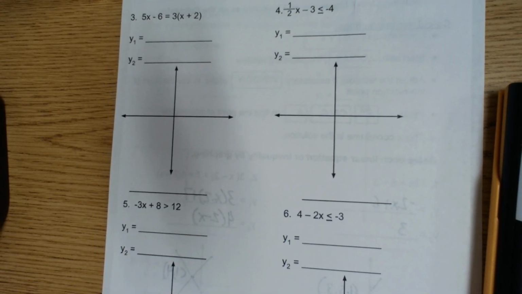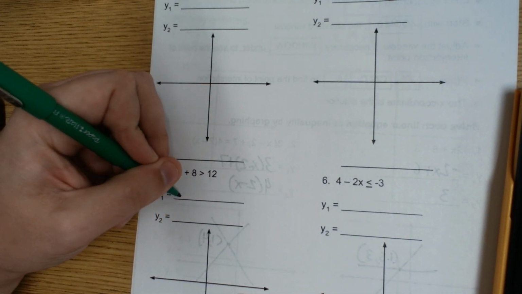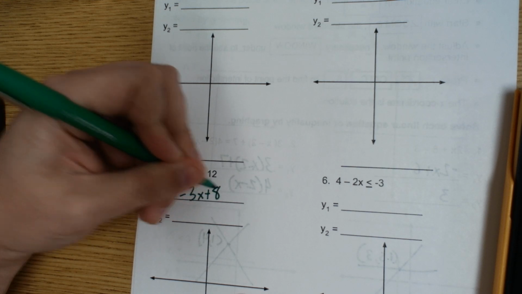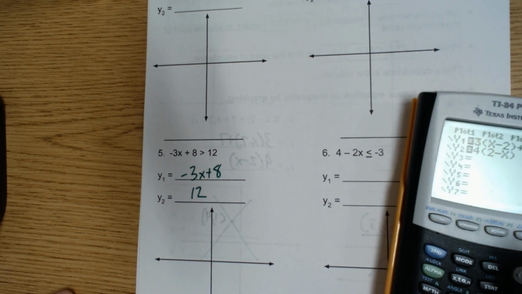So let's look at ones that give us a little more of a crazy solution. We'll look at number 5. So first I'm going to have negative 3x plus 8, and then 12 for the other one. So I'll put those into my calculator. Negative 3x plus 8, and then that's going to be a 12 for this.